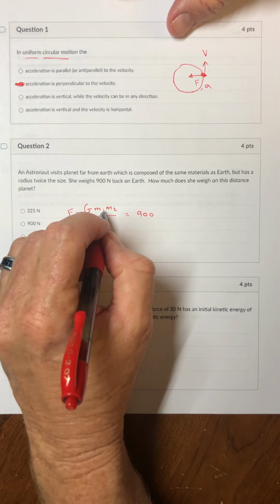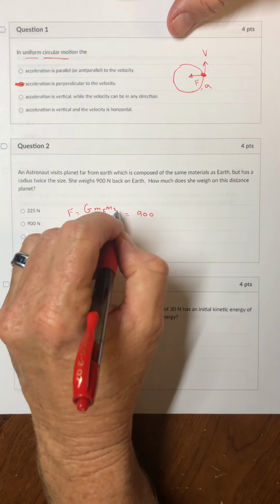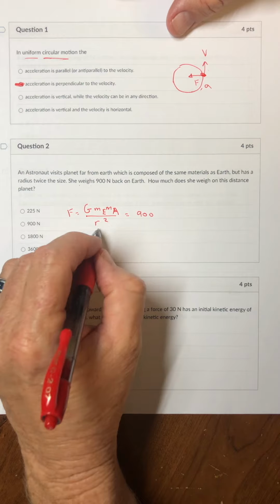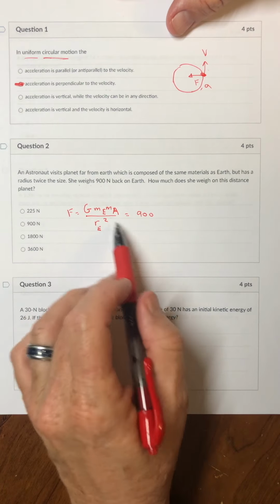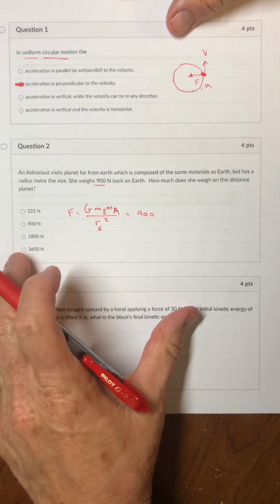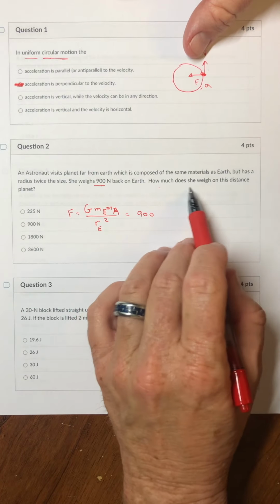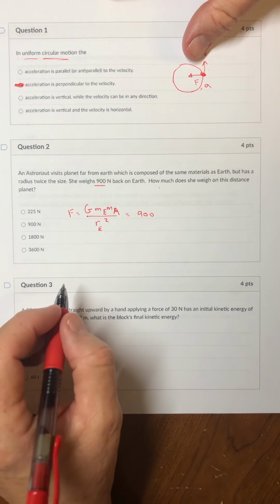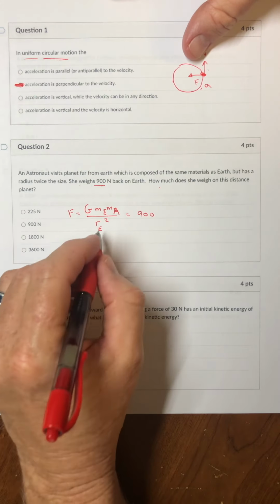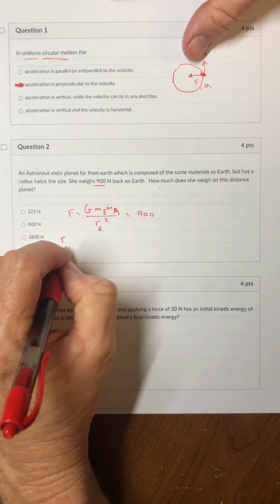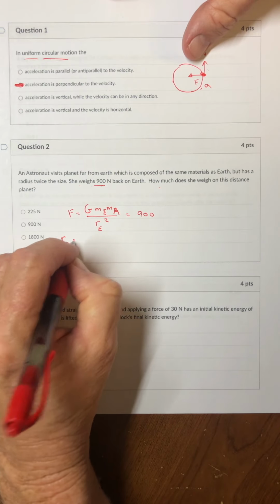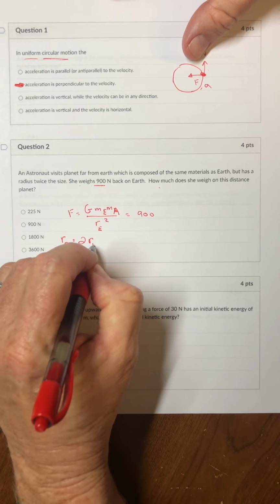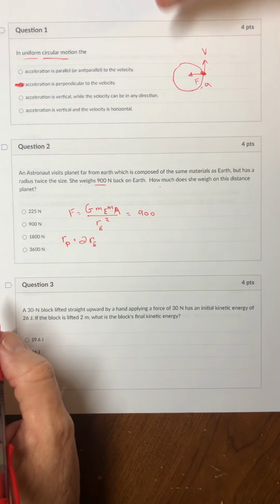If we call this the mass of the Earth, this the mass of the astronaut, and this the radius of planet Earth, all of these numbers come out to be 900. So the question says, how much does she weigh on this distant planet? To do this, I'll put P for this planet, and it's twice the radius. So it's twice the radius of the Earth.